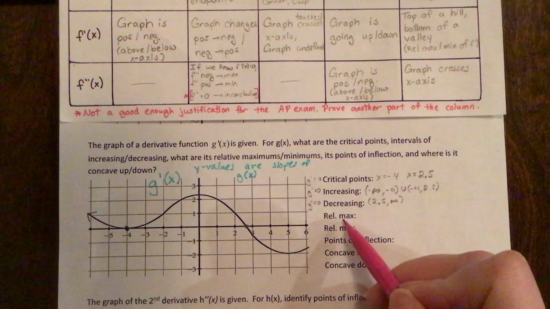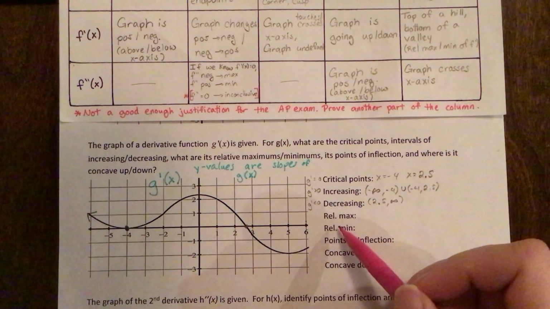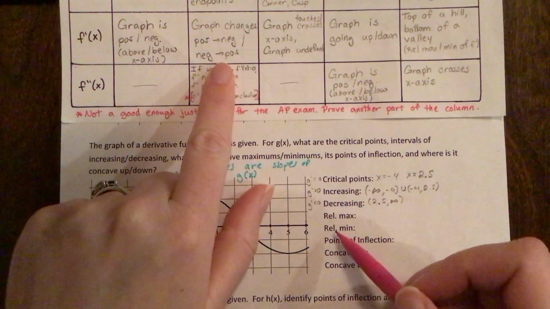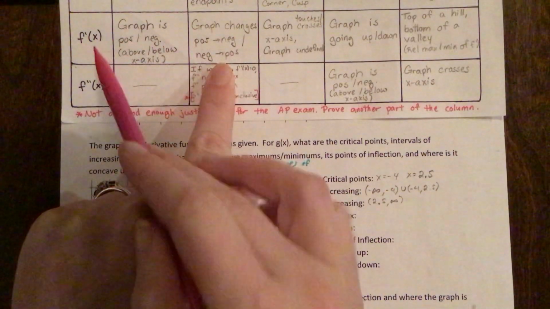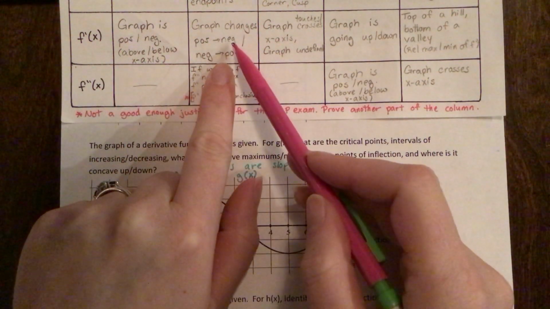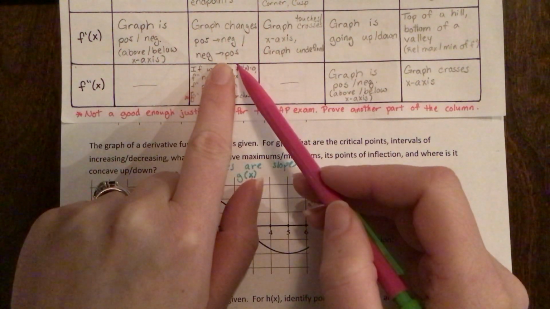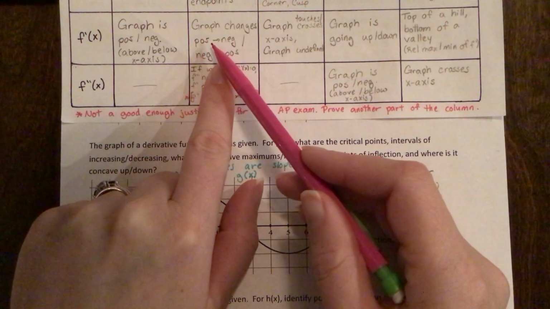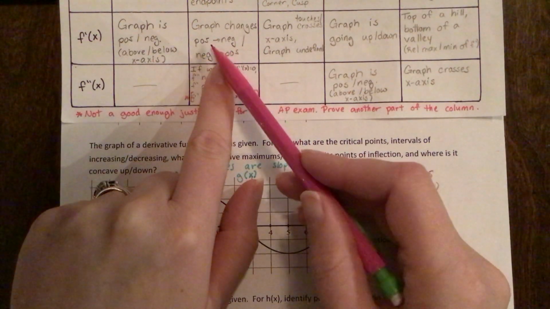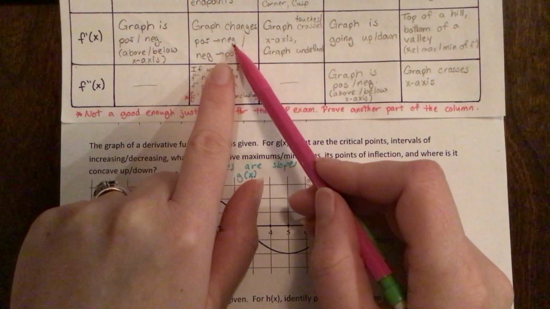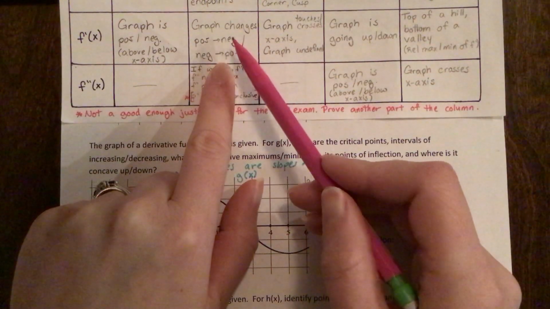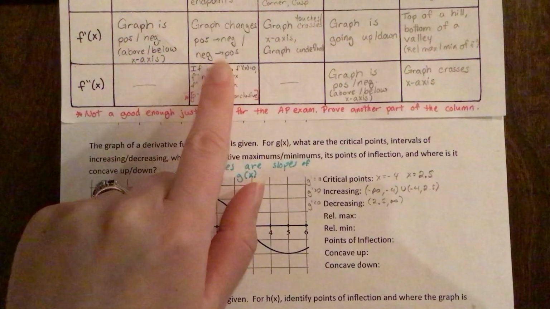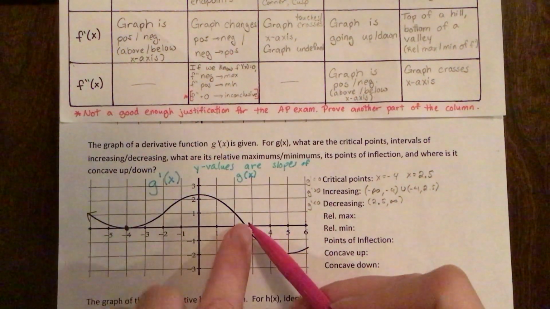Next, where does g have a relative maximum? That is this column. g has a relative maximum when the graph of g prime changes from positive to negative. Yep, positive to negative. So you have positive slopes that change to negative slopes of g. So that means that g prime itself is going to change from positive to negative. That only happens here.